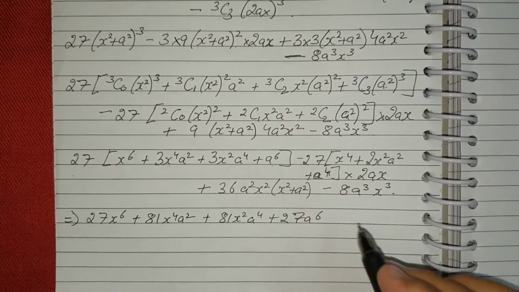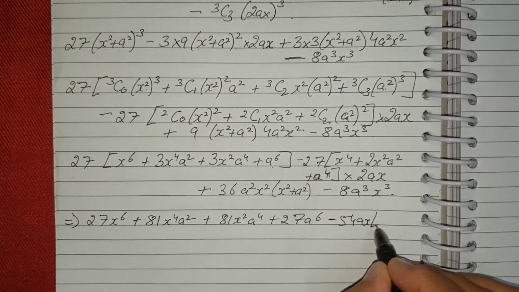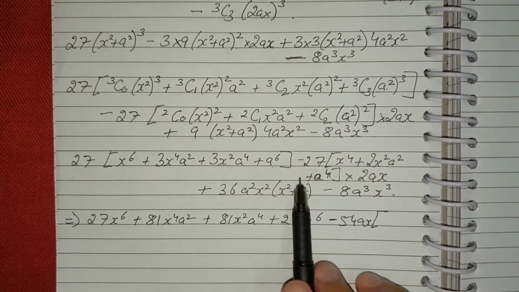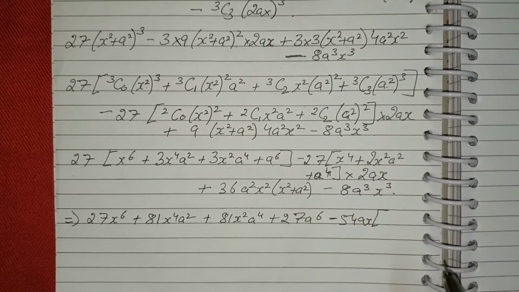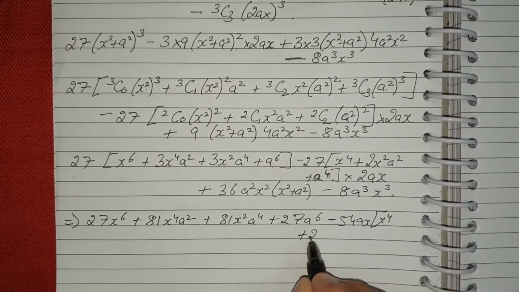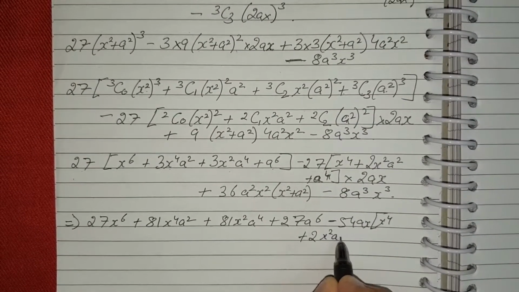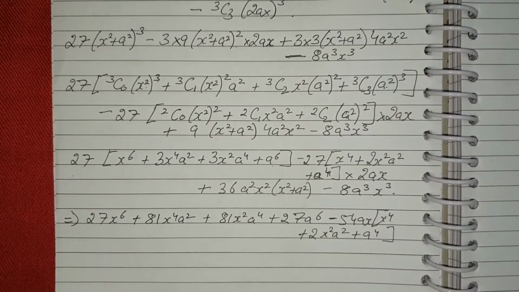Now, this should be minus 54ax, then bracket x to the power 4 plus 2 x square a square plus a to the power 4, bracket close.